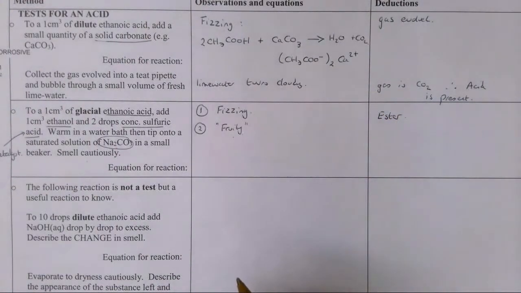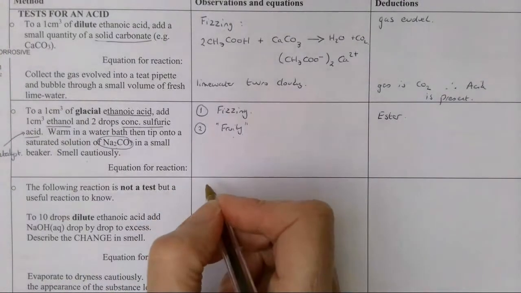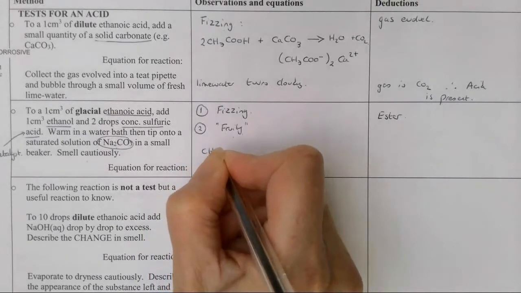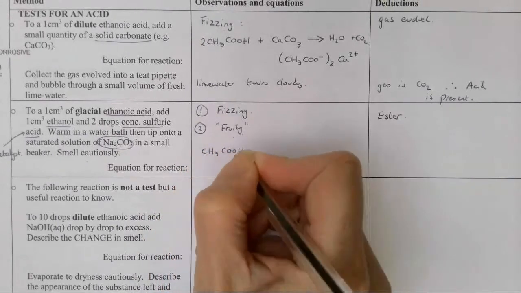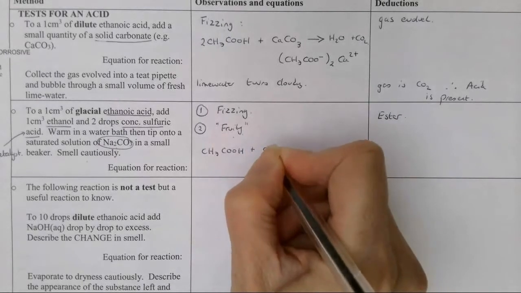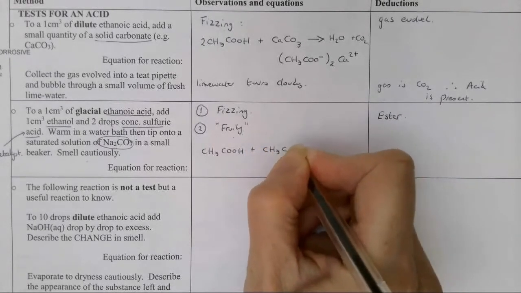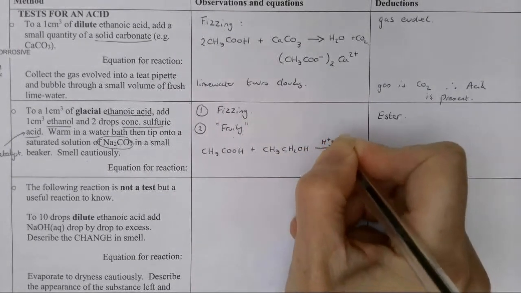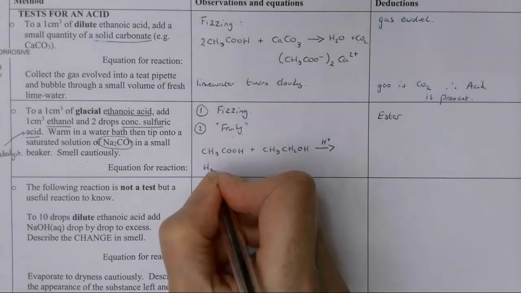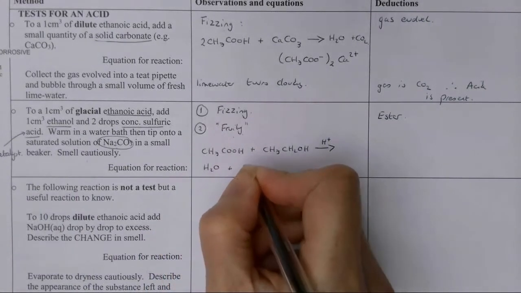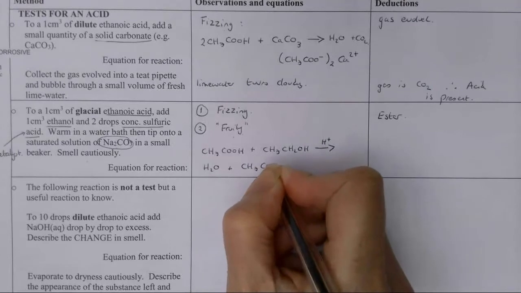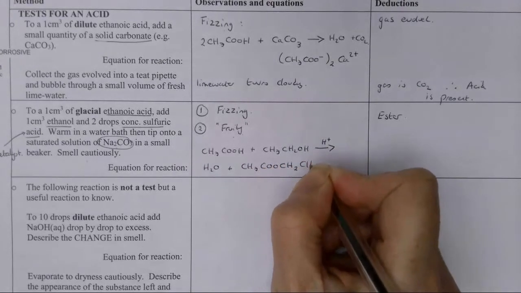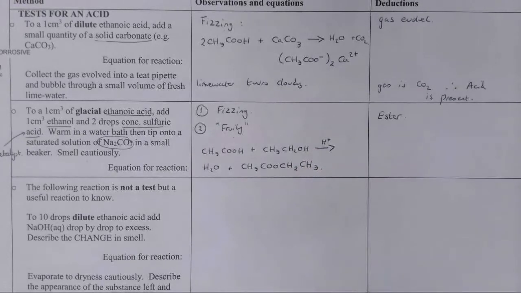Okay, so that's the deductions from that. The reaction, don't worry about it too much because it's something we will be going through when we look at esters in more detail next week. So we have my ethanoic acid. I'm going to add to that my ethanol, and they're going to react together with that acid catalyst, and they make water, and they make an ester. And again, I said I wouldn't worry too much about this one. I will go over that next week.